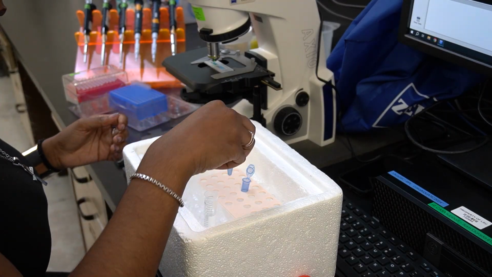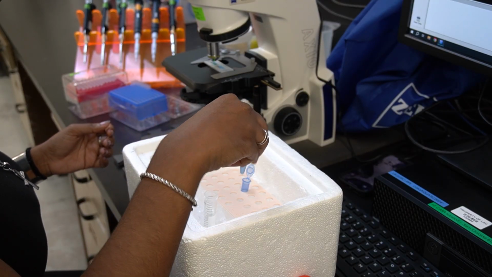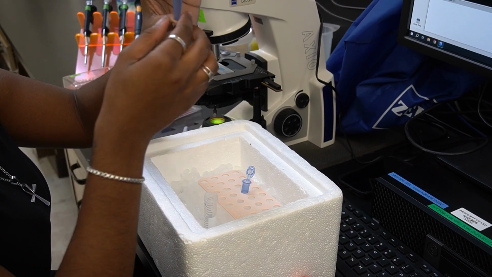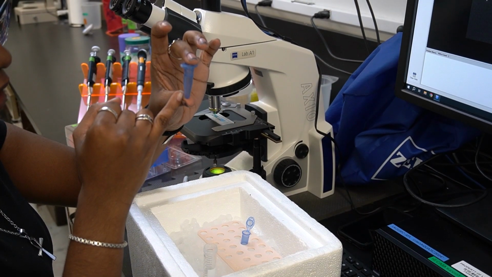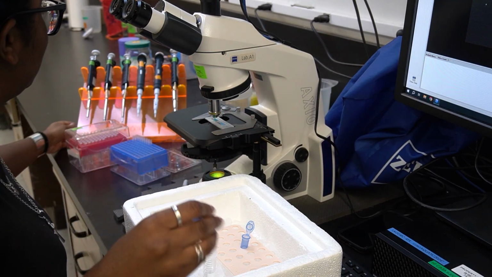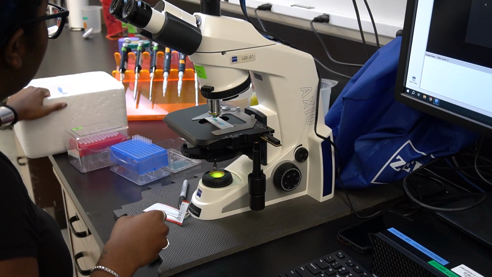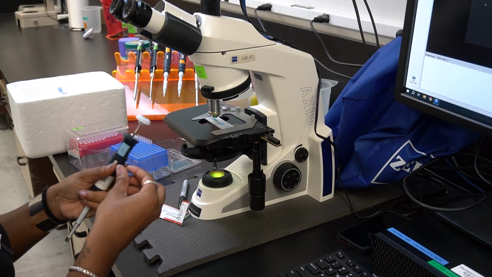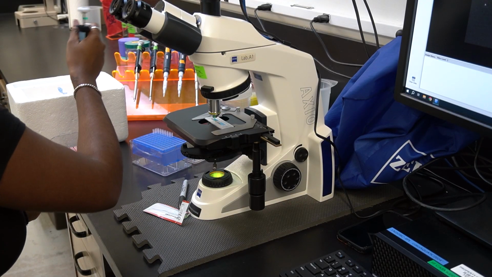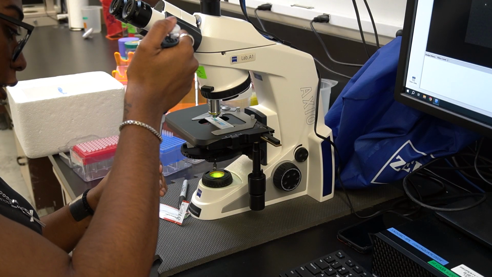Just invert this a couple times. Gets a little finicky. And then what we'd like to see is sometimes it'll be a bit stringy, but as long as it's pretty much in the extender, it'll be good. So move this out of the way. And then from here, what I'll do is I'll take about 10 microliters again, now just the dilution, and I'll put that into our slide.